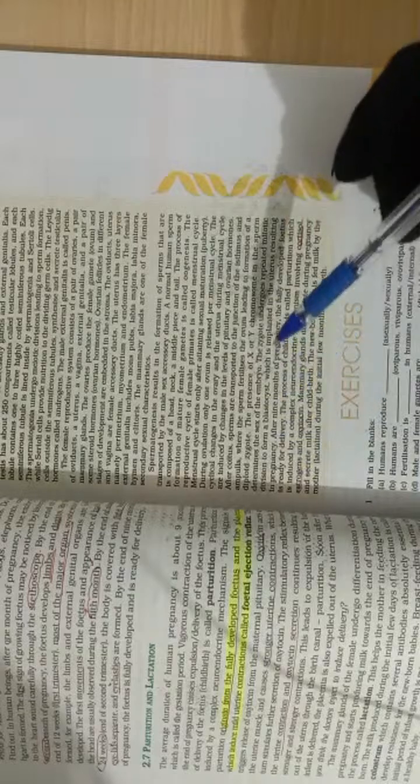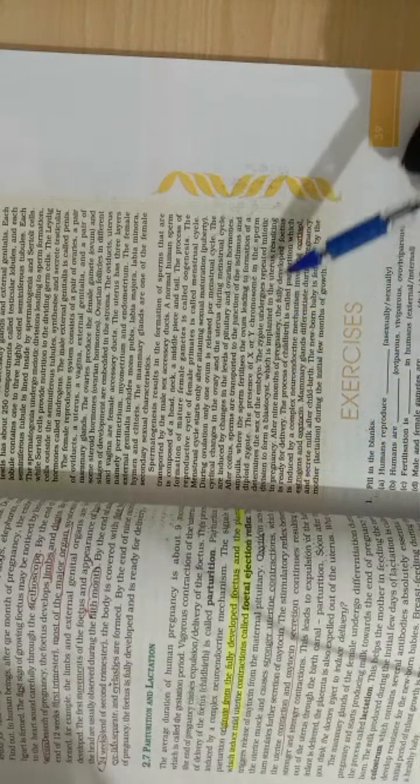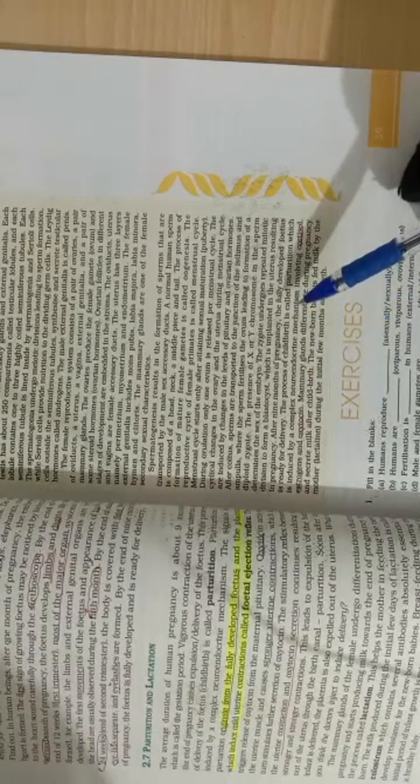After insemination, sperm are transferred to the junction of the isthmus and ampulla, where the sperm fertilizes the ovum, leading to the formation of a diploid zygote. The presence of an X or Y chromosome in the sperm determines the sex of the embryo. The zygote undergoes repeated mitosis to form the blastocyst, which is implanted in the uterus. After 9 months of pregnancy, the fully developed fetus is ready for delivery.